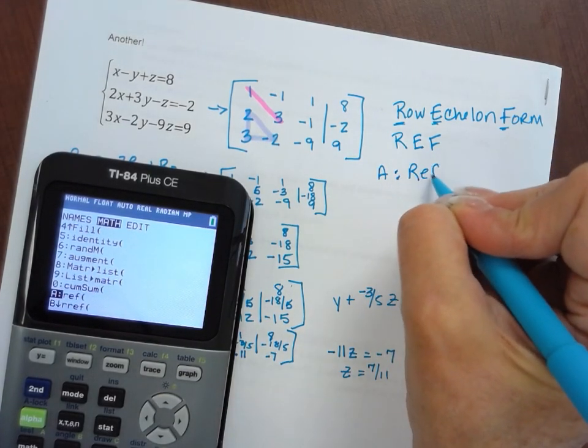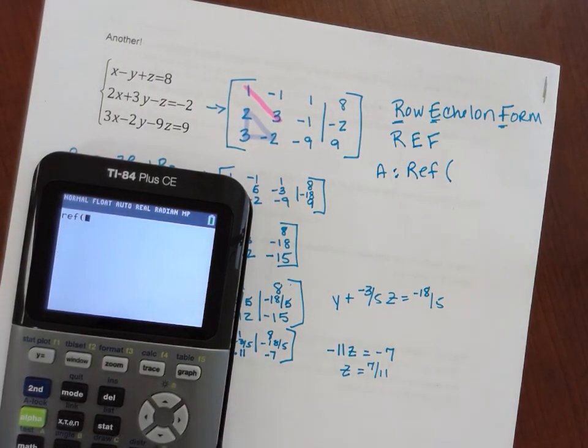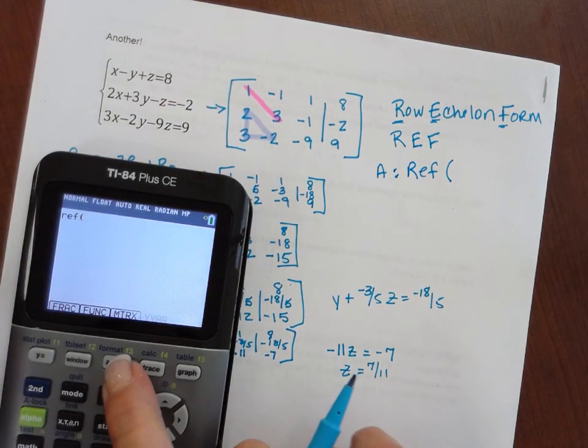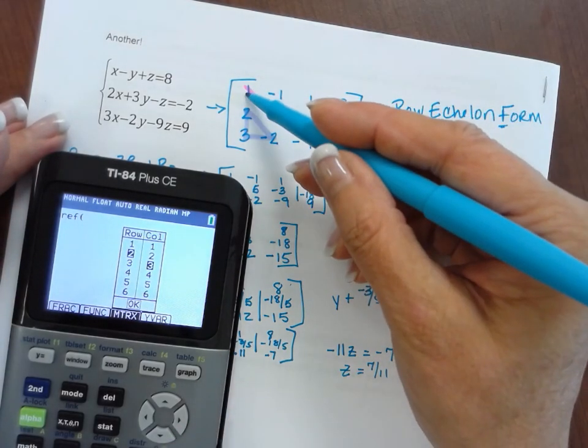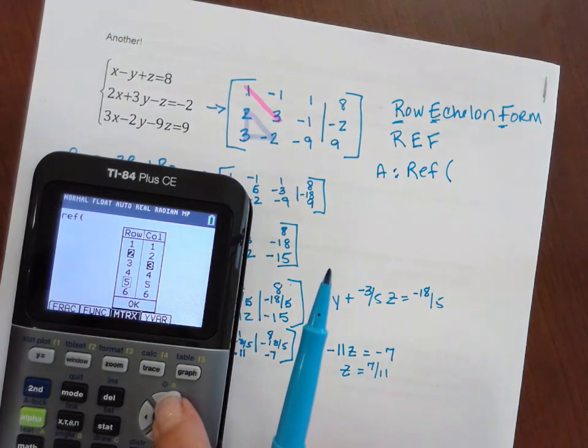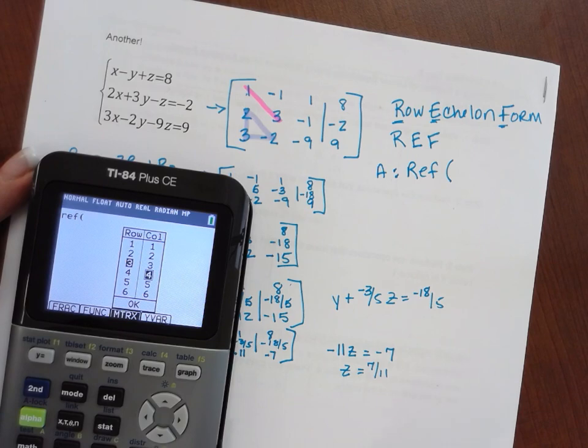A is REF. Okay, so I hit REF. I put in my matrix and I say I have 1, 2, 3 rows and 4 columns. Oops, and then I gotta go down to OK.